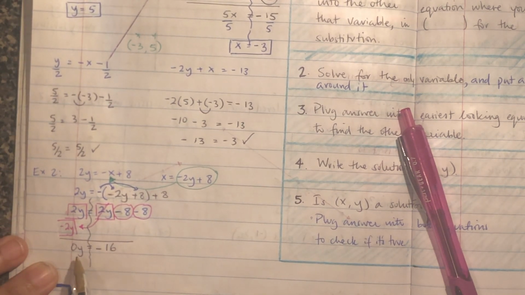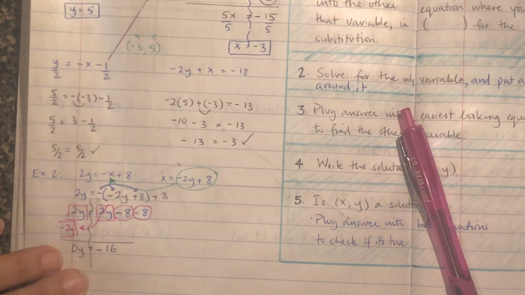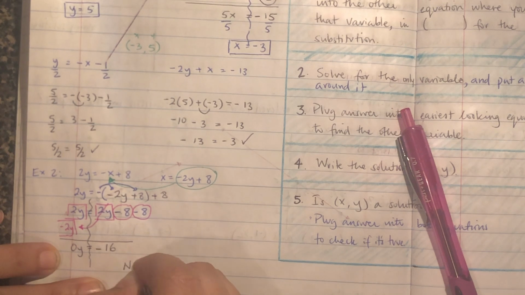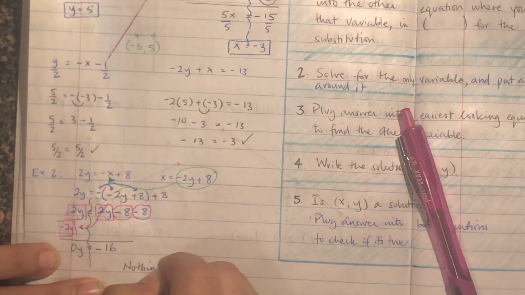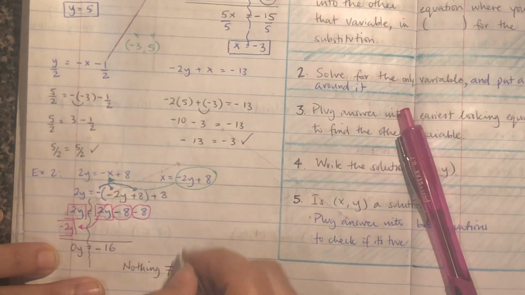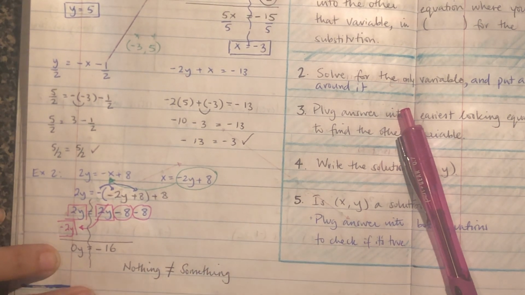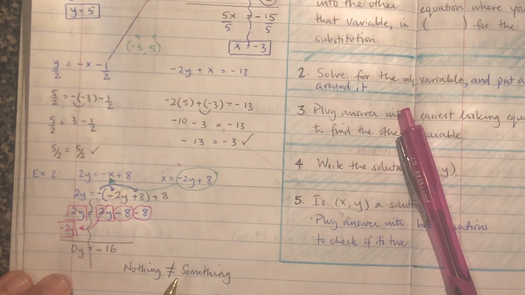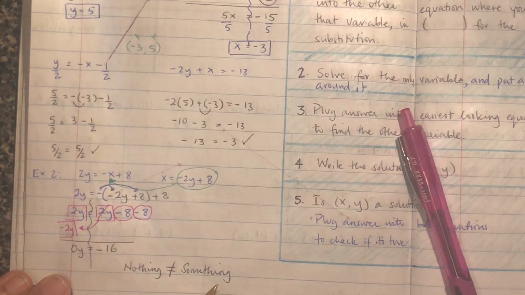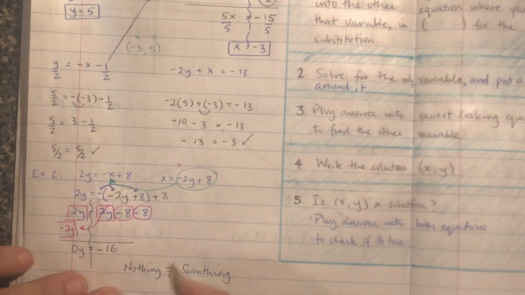Now, I can't have nothing equal to something. So I'm going to write that down. I cannot have that. Nothing cannot be equal to something. So when you have this case where nothing is equal to something, this is the case where you have no solutions. Okay? No solutions.